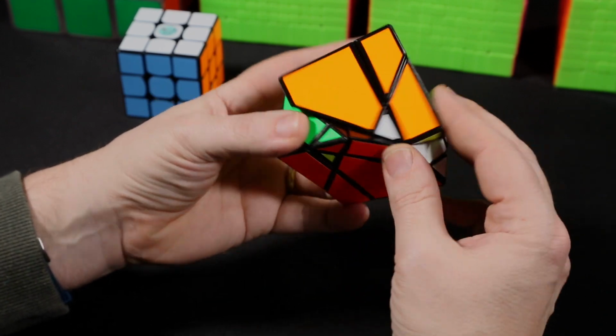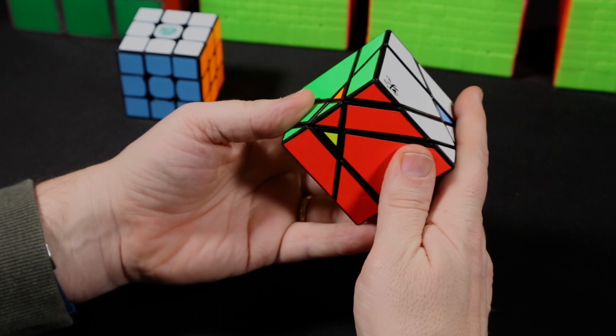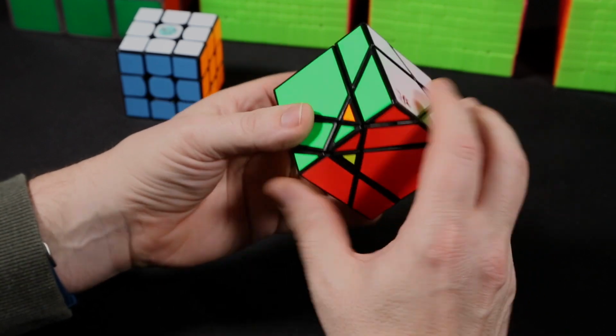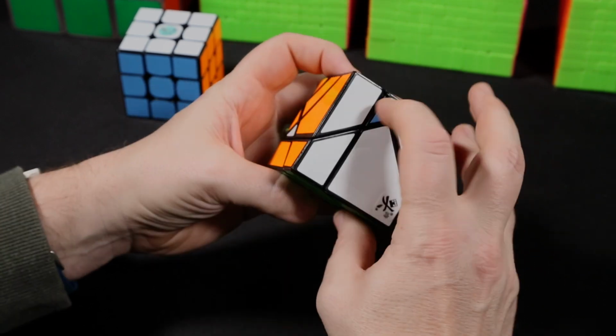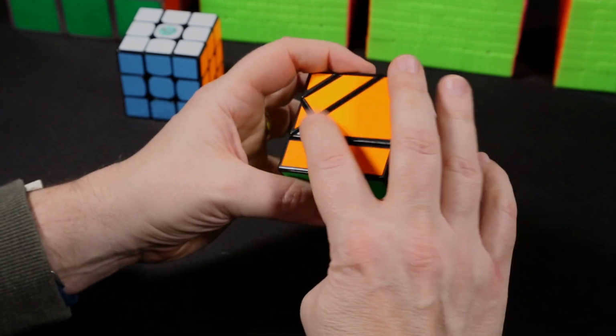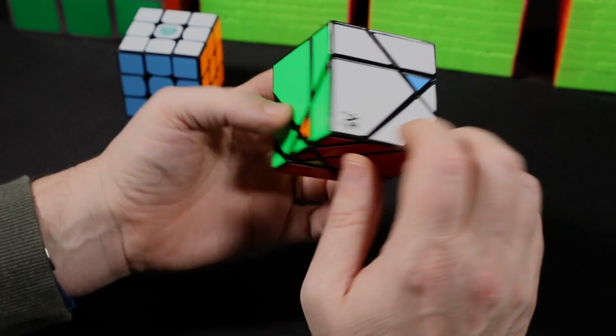And now all you have to do is your corner drop algorithm to move the corners around, right? And so we got a bunch of stuff. We got white and orange up here.